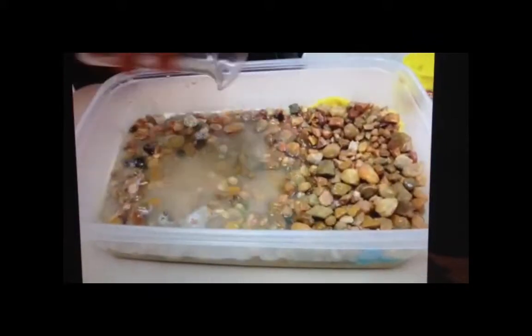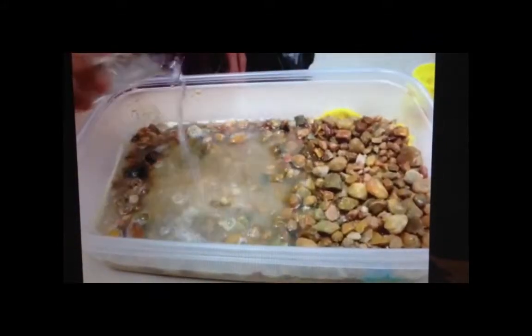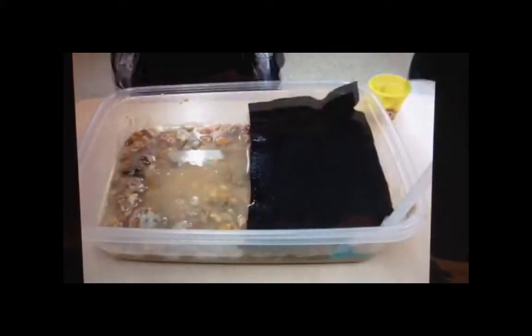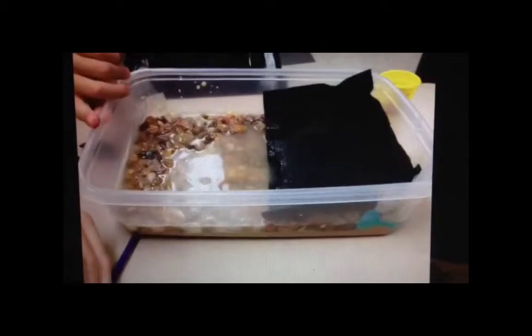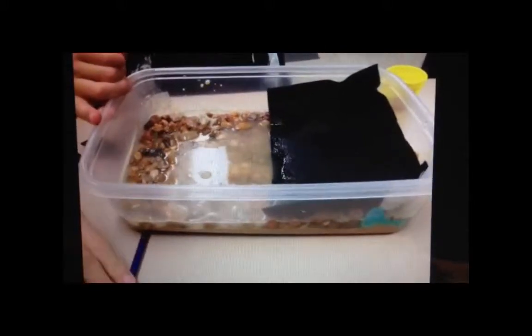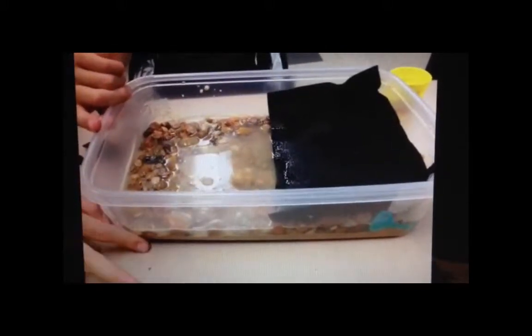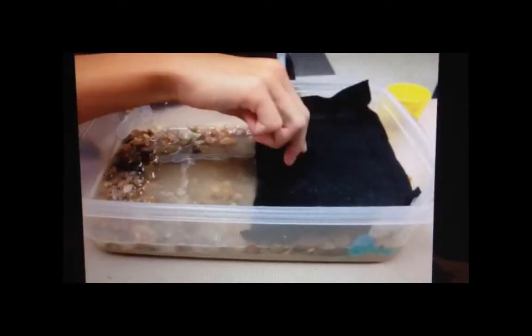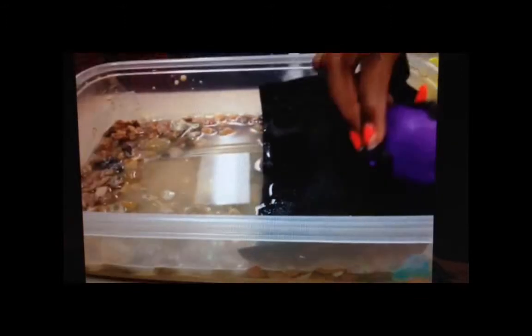Now we add the felt, which represents the top layer. By the way, the straw represents the aquifer. We put the pencil in to make it balance out more. The black cube represents the factory.